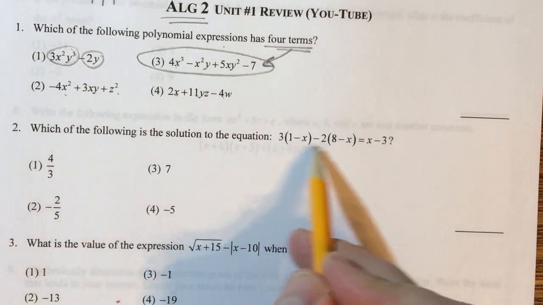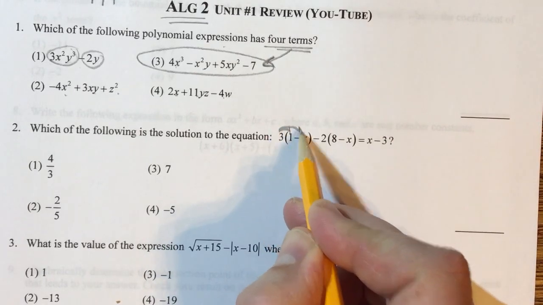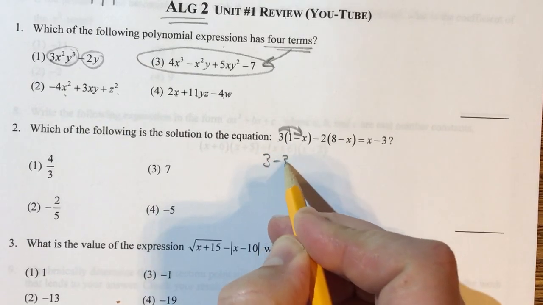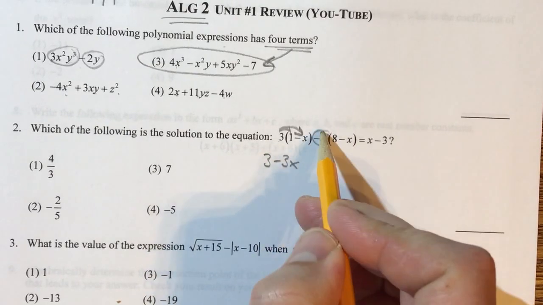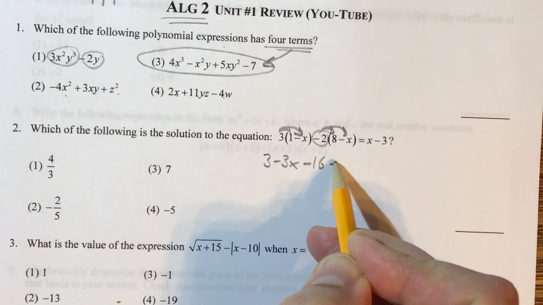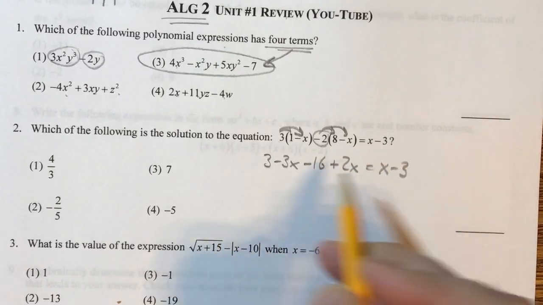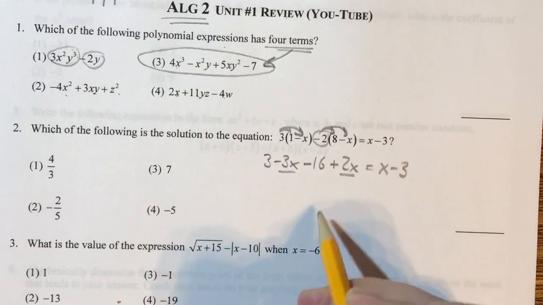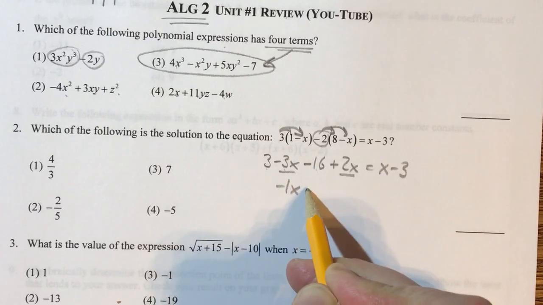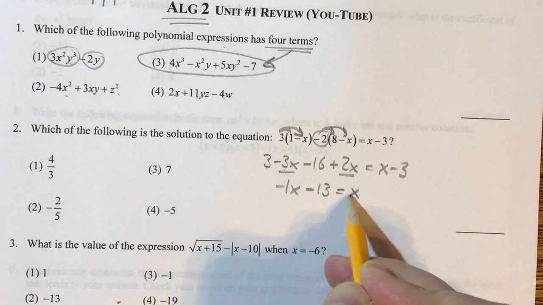All right, what's the solution to this? Again, this would be mostly Algebra 1. Doing some distributing here. We got 3 times negative x is negative 3x. Don't forget this negative 2. If you're going to make a mistake, it's right there. Distribute the negative 2 in. You get negative 16. You get a positive 2x on the other side. x minus 3. We're trying to solve this. We're going to combine some like terms. Negative 3 and positive 2 gives me negative 1x. 3 take away 16, that's negative 13 equals x minus 3.